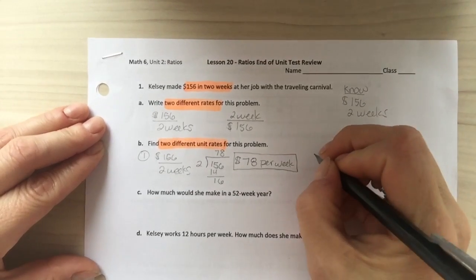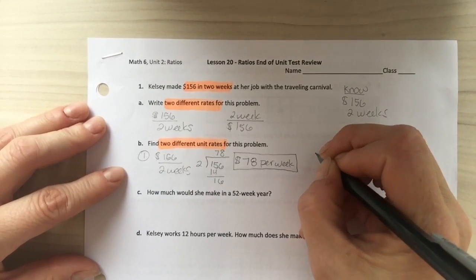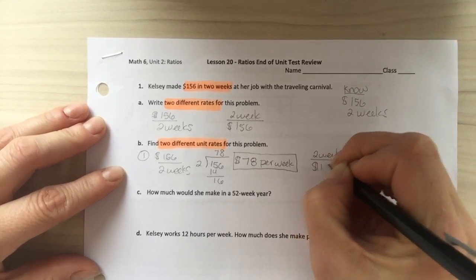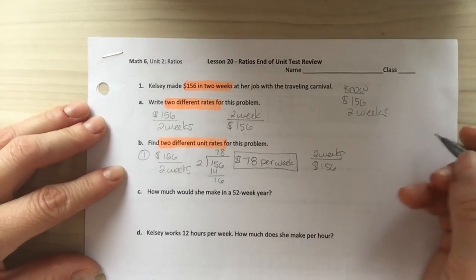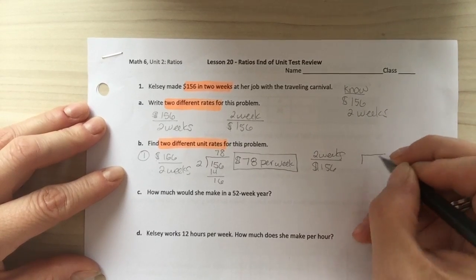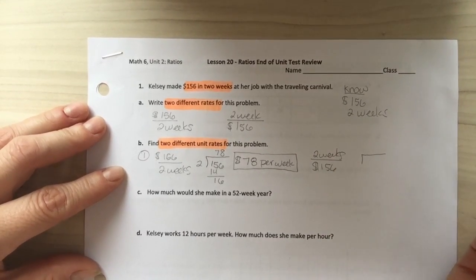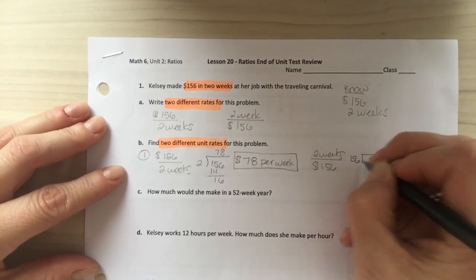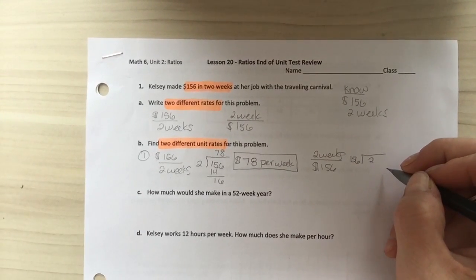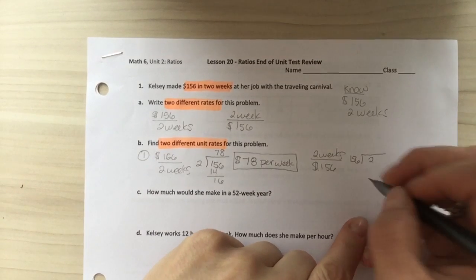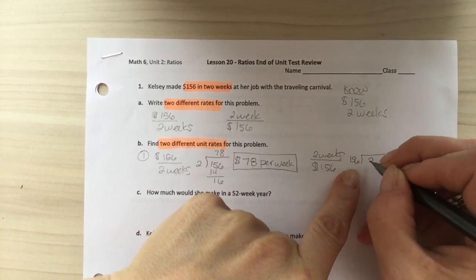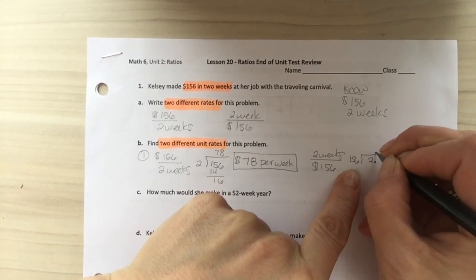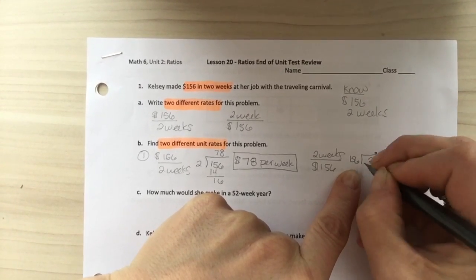Next, I need to do the same thing, but this time I need to find weeks divided by $156. So this time I know I'm going to get a small number. So my 2 is going to go inside the box and 156 outside. I know right away that 2 can't be divided by 156, so I'm going to add a decimal, bring it up, add a 0.